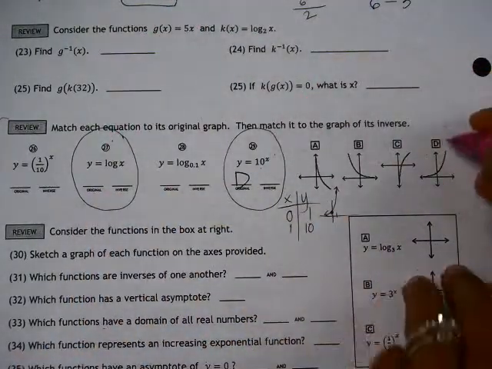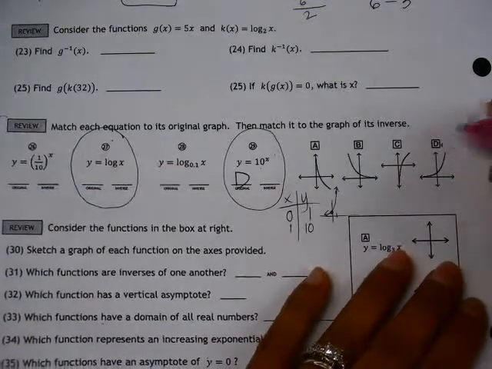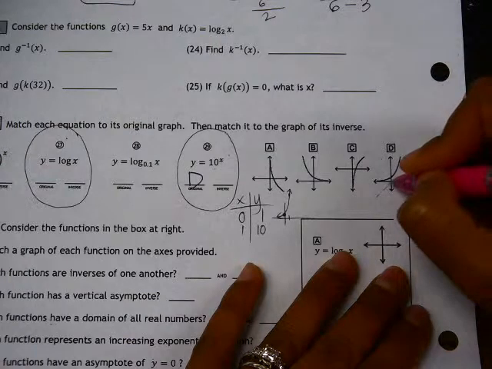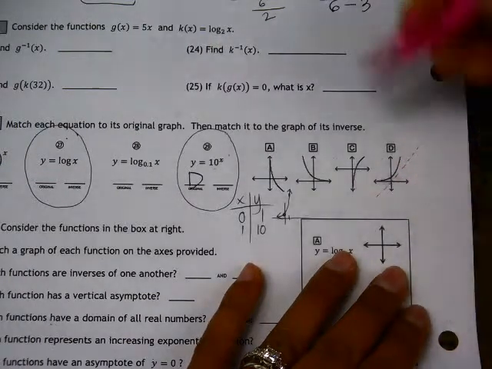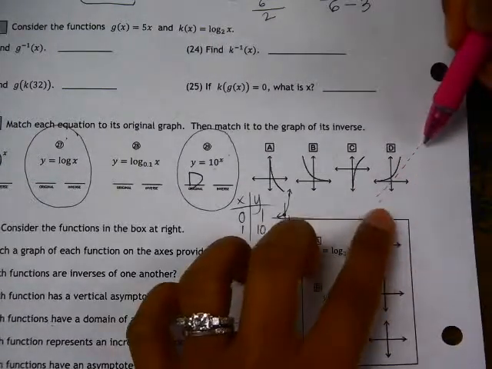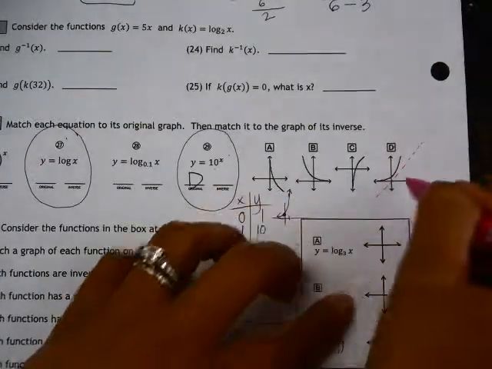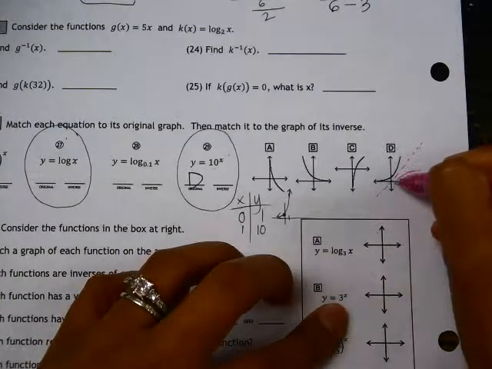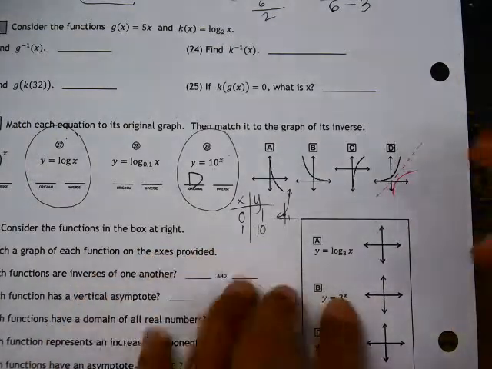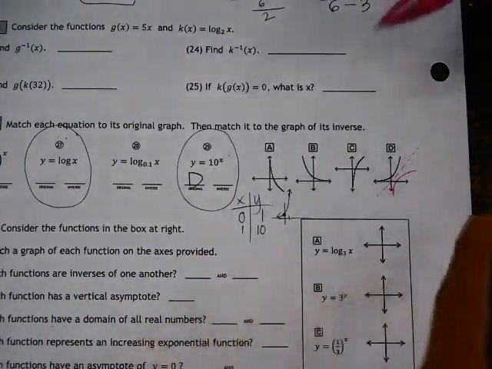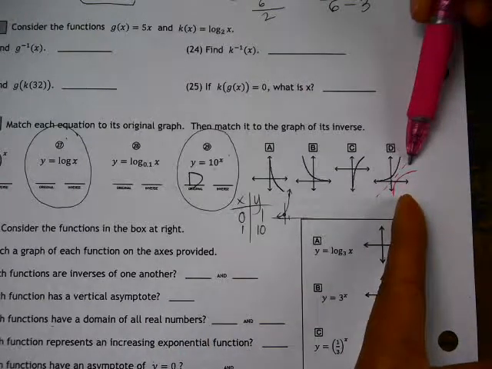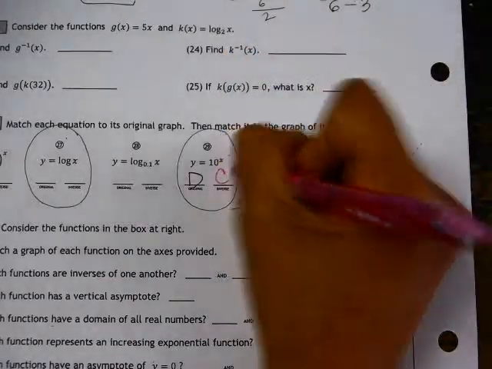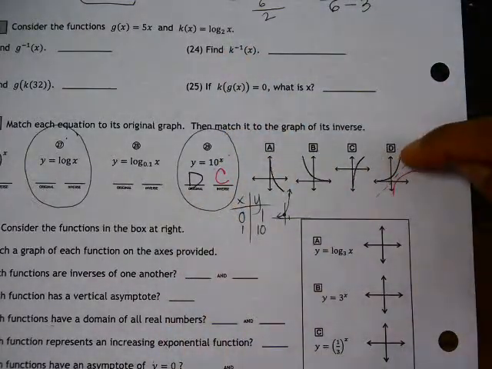So if we're looking at the graph of y equals 10 to the x, the inverse graph is the graph resulting from flipping the original graph over the line y equals x. So just a sketch of what that would look like if we're reflecting it over the line y equals x. We'd have something like that. And so you can tell that this graph is closest in resemblance to graph C. So C is the inverse of D.